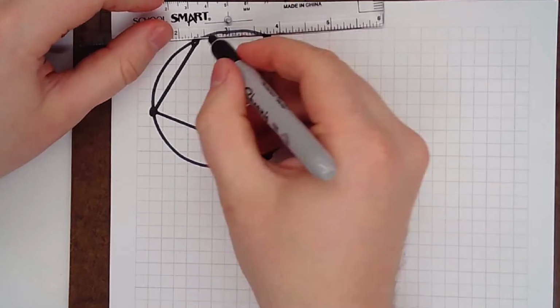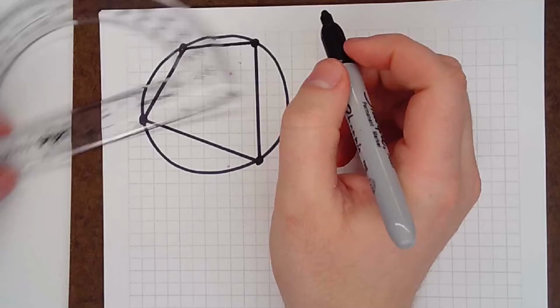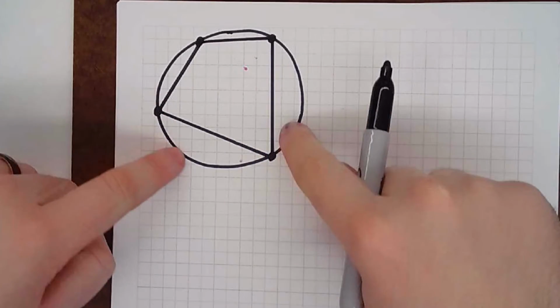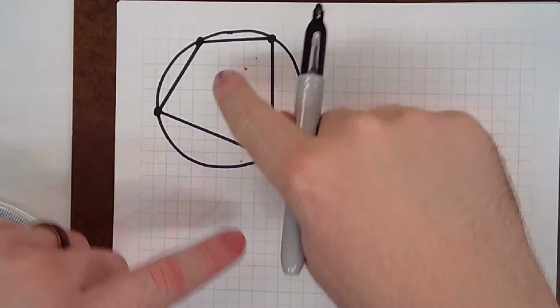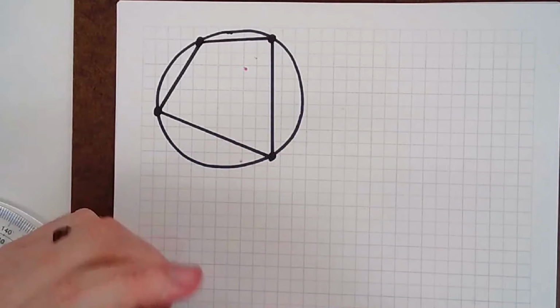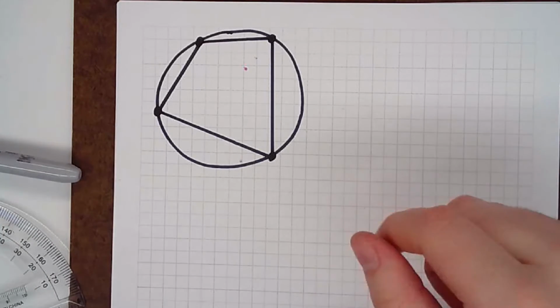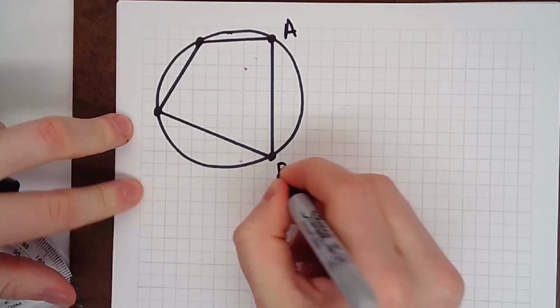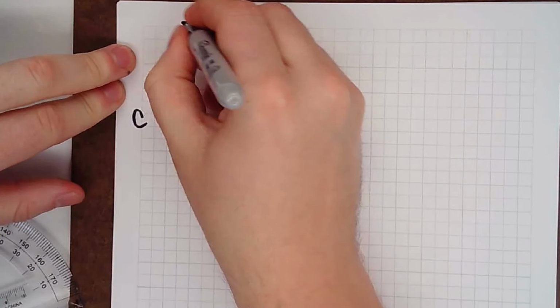And remember, these points that I'm putting down are mostly random. It does not matter where they are as long as they're along the circumference. I can move them around however I want, make any diagram as long as it's an inscribed quadrilateral, and this following statement will be true. So let's label this. How about A, B, C, D?